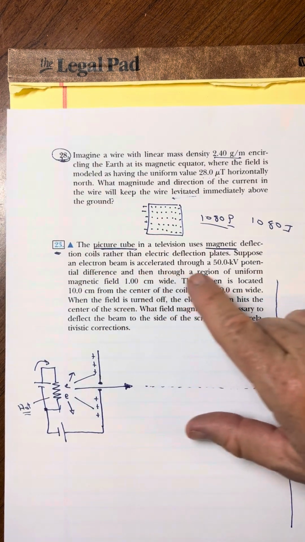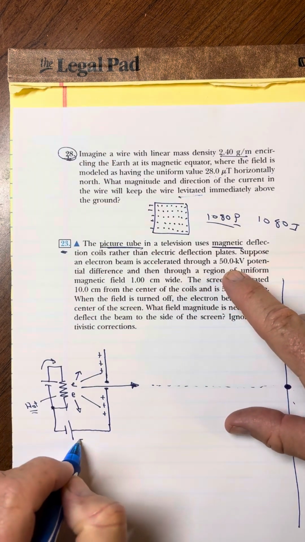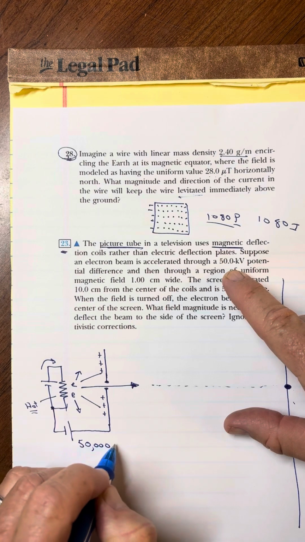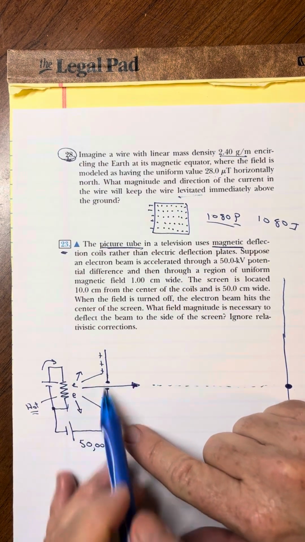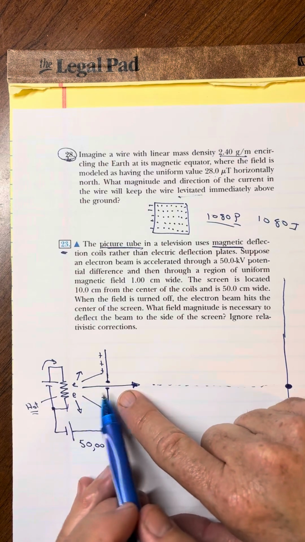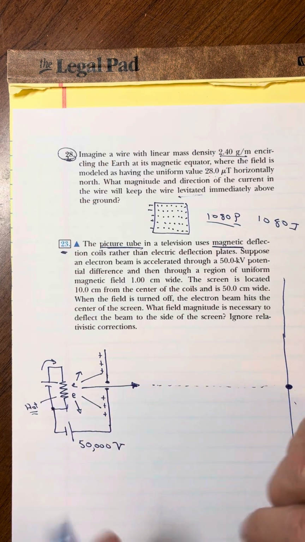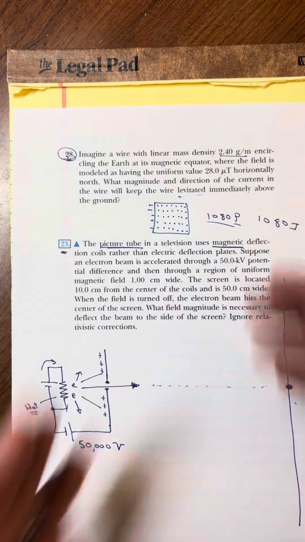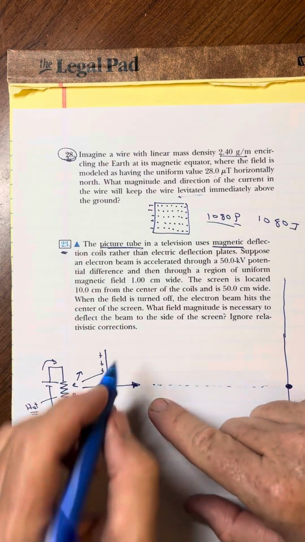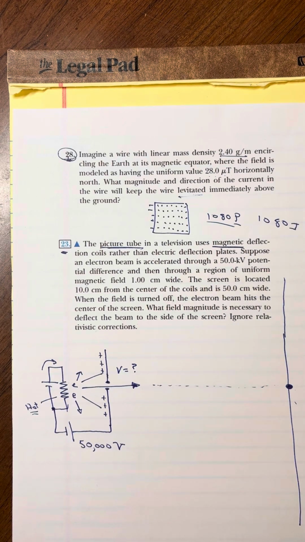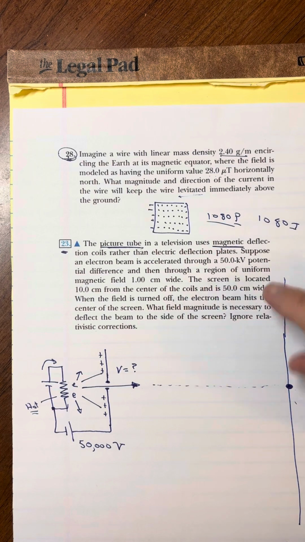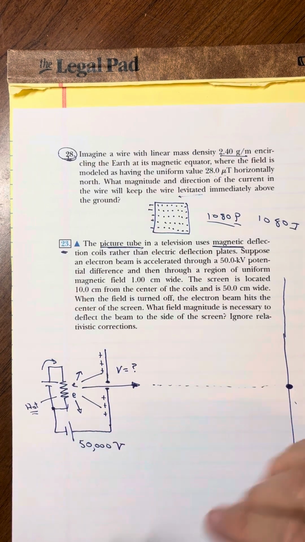Suppose the electron beam has been accelerated by 50,000 volts. And so this part of the problem is saying right here, what voltage did we use to accelerate that? That conceptually needs to tell you that we know the speed of these electrons as they come racing out. And we'll do the math here on those in just a second.